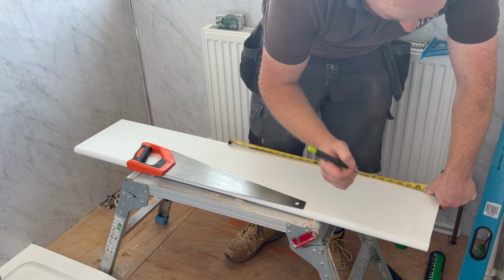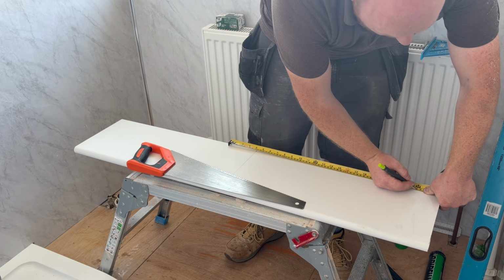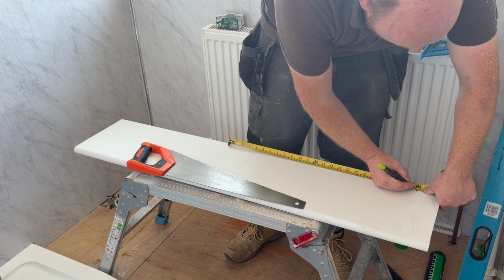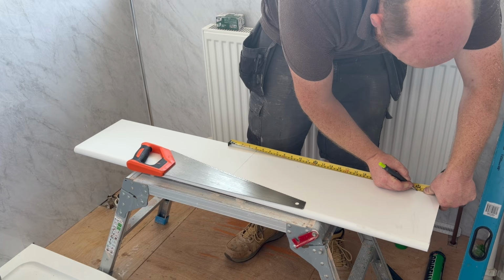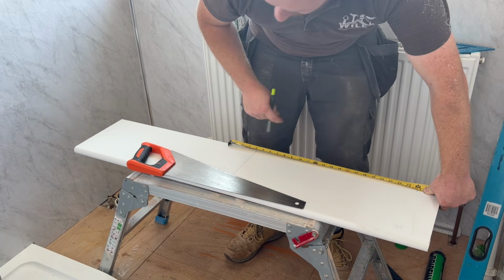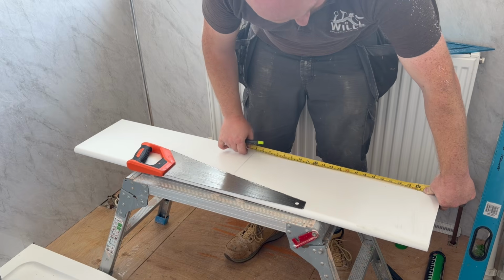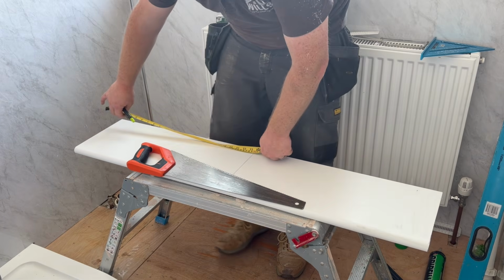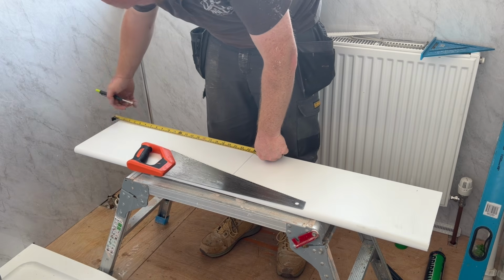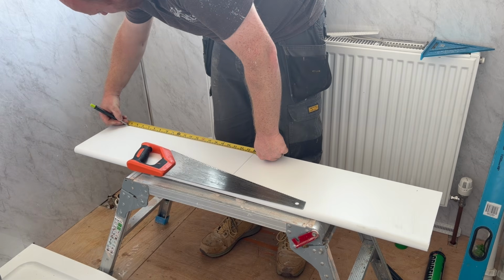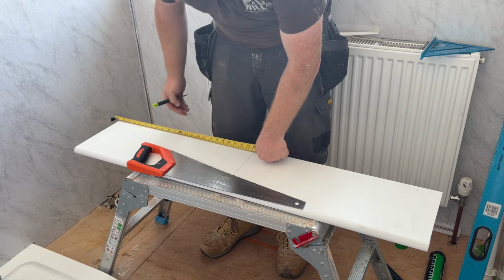So rather than marking 511, we're going to mark 611 because I've already got 100mm on. So we've done that there, 611 there, and we're going to mark it from the 100mm mark on the side measure.